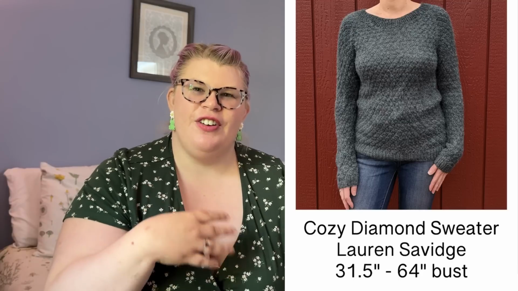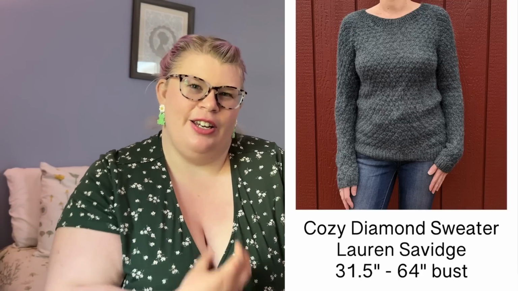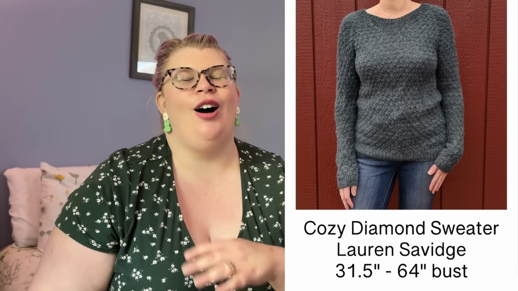Lauren Savage makes another appearance on this list with this next pattern, the Cozy Diamond Sweater. Oh, I love the texture of this sweater. It's a beautiful all over textured style. It looks very similar to a couple of the cardigans that I featured, and I really feel like this pattern almost gives a quilting vibe. So you feel like you have this really nice, thick and cozy fabric for your sweater that'll keep you cozy through all of late fall, winter time.